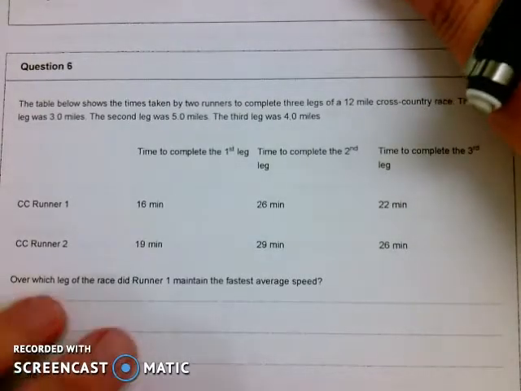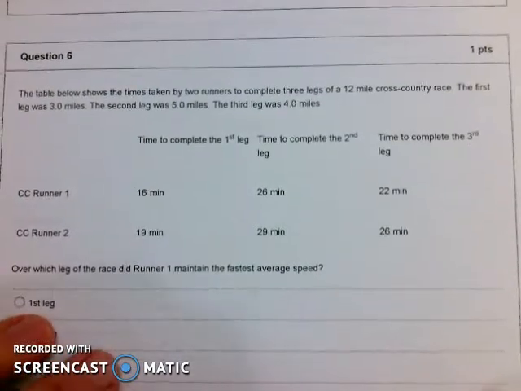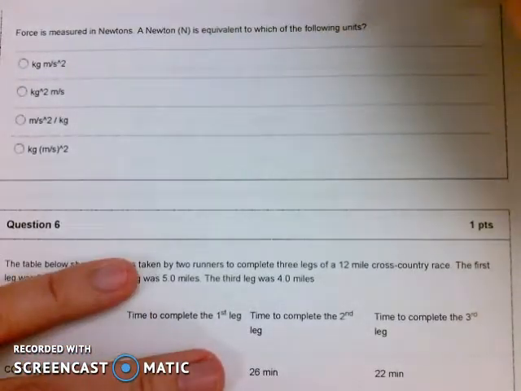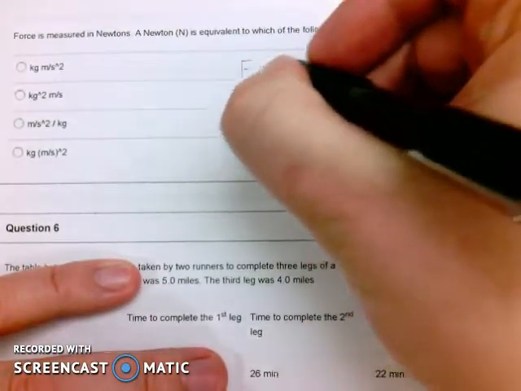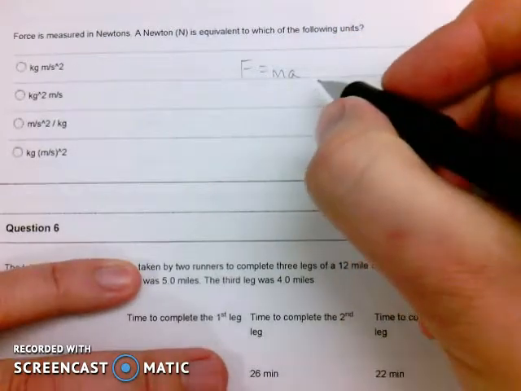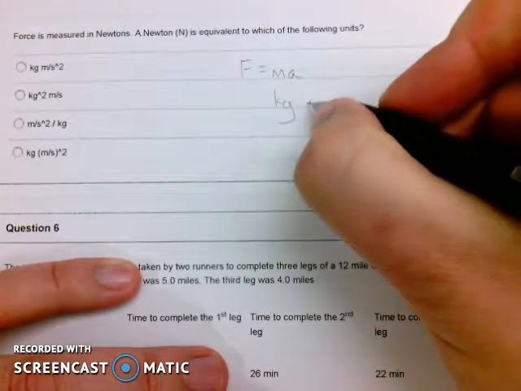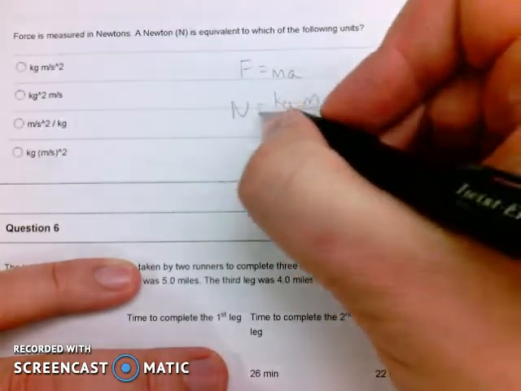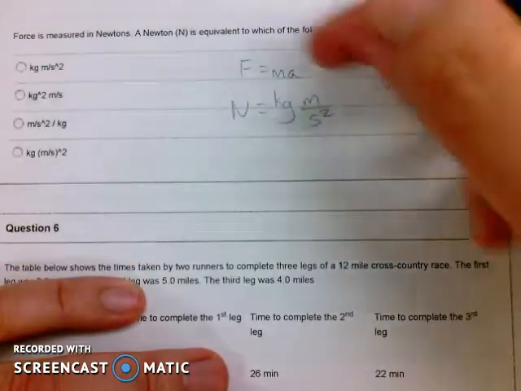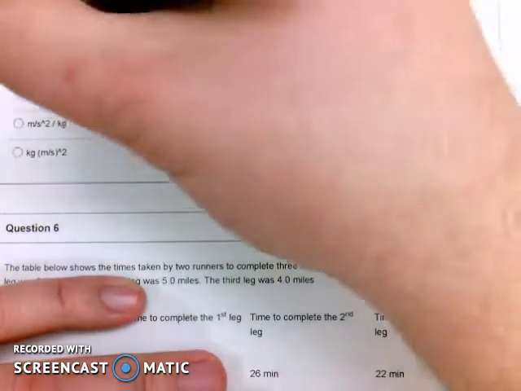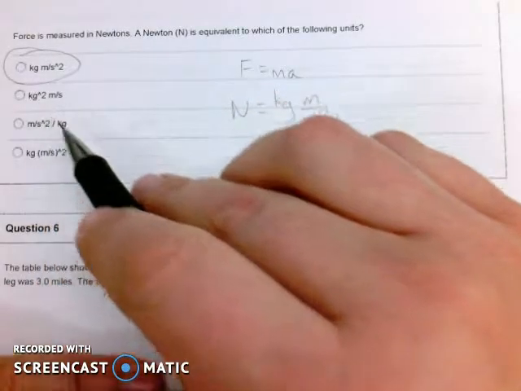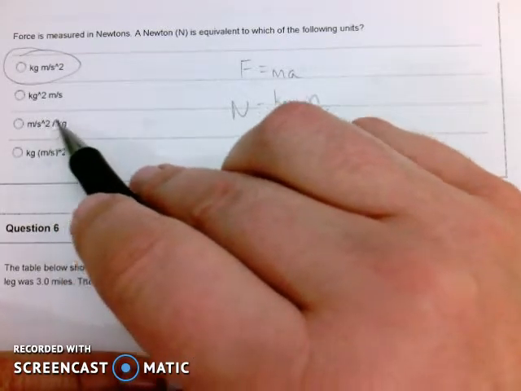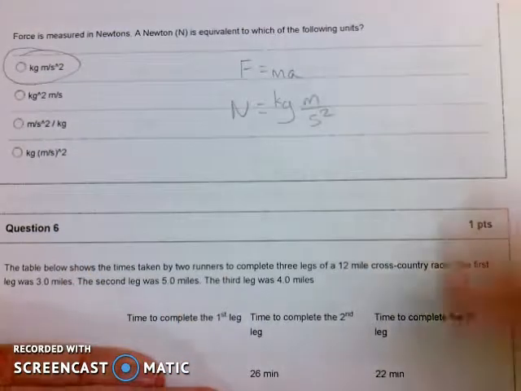All right, question number 5. Force is measured in newtons. A newton is equivalent to which of the following units? Well, force is equal to mass times acceleration, and that is kilograms for mass, and acceleration is measured in meters per second squared. So that is what a newton is equal to. It's actually a kilogram meter per second squared. So kilogram meter per second squared is A. It's not kilograms squared. It's not meters per second squared. The whole thing isn't squared. That's certainly wrong. That's the right answer.